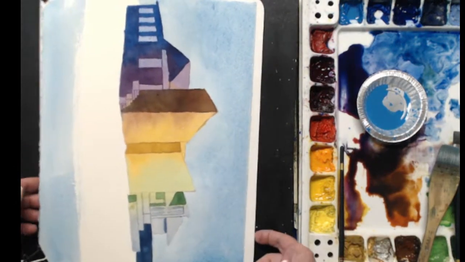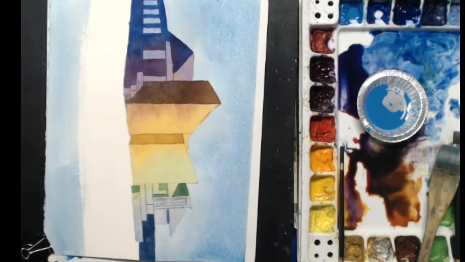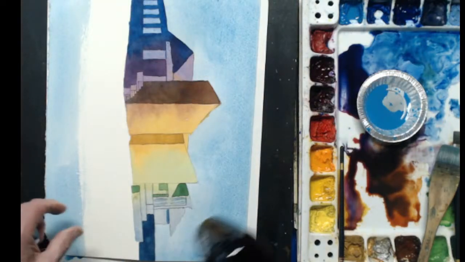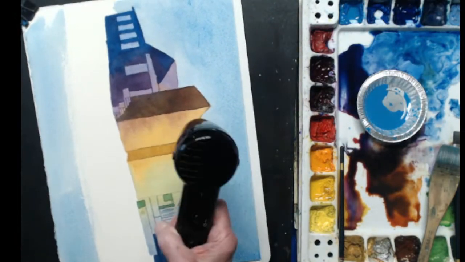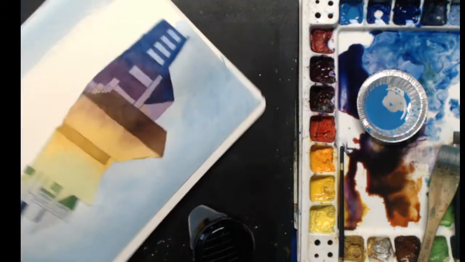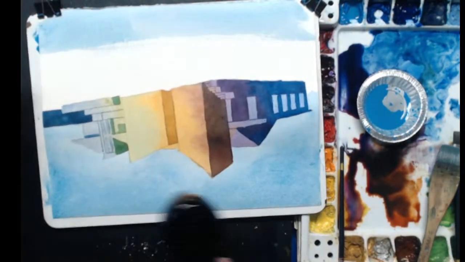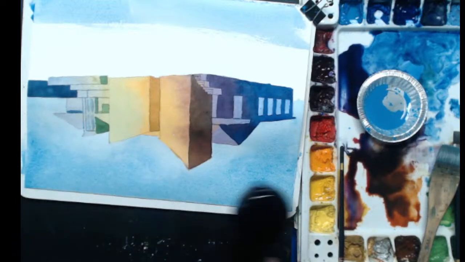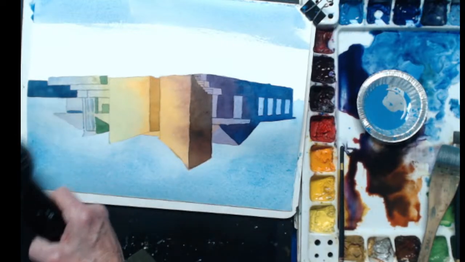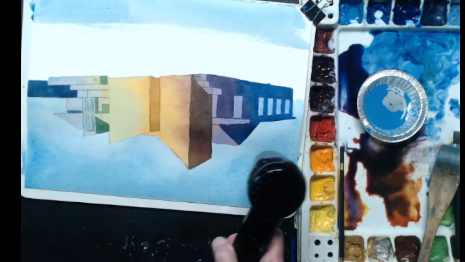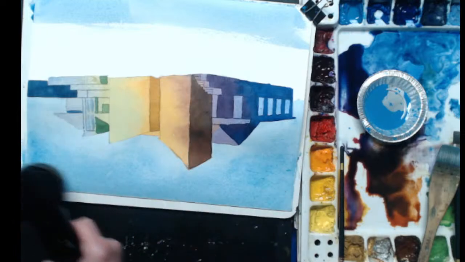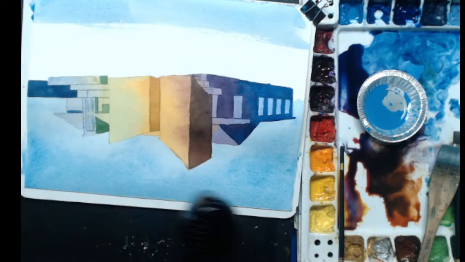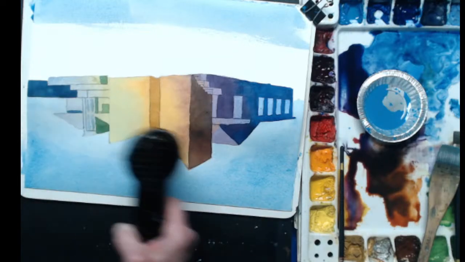Okay. All right, I think I'll do a quick dry on that. Just a quick dry, just so it doesn't move on me. Turn this around, keep it at an angle so it's still running down. So I get the blow dry on it. I want to set the paint as much as possible, at least to get a pretty good drying. I don't have to fully dry it, but just to get it about halfway so I can do the foreground.